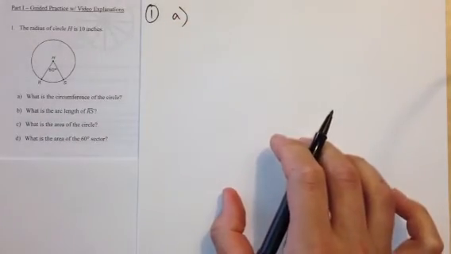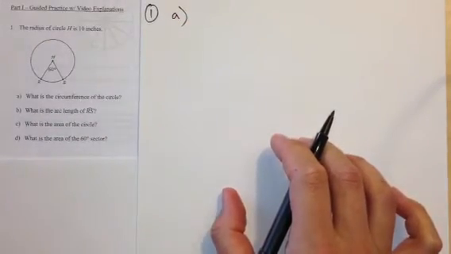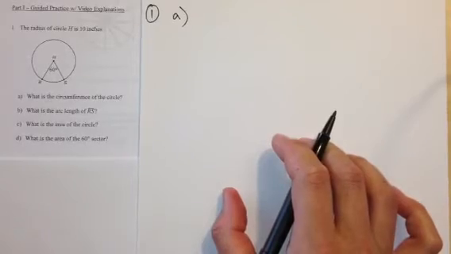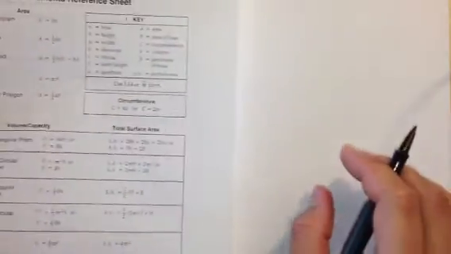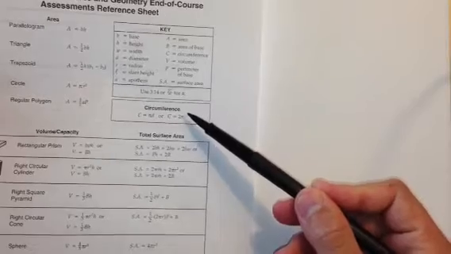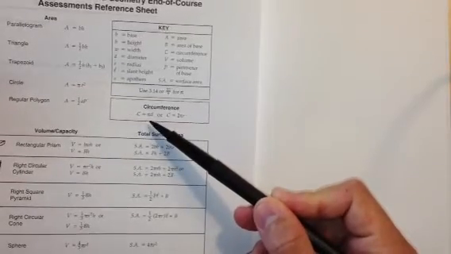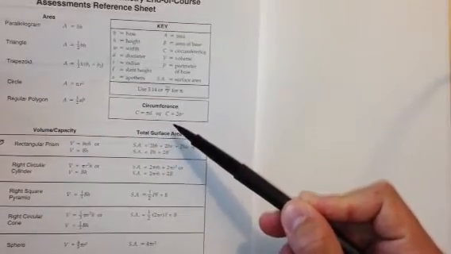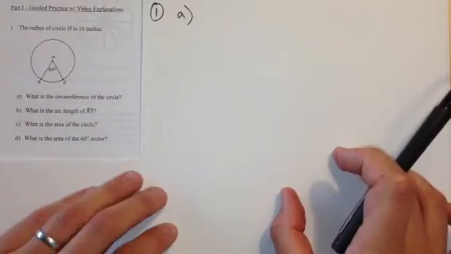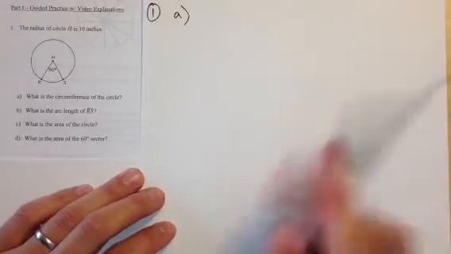Okay, well, the circumference is the distance around the circle, and if you don't remember the formula, we have it here on our reference sheet. It's C equals pi times d, d being the diameter, or C equals 2 pi r, where r is the radius. Now it tells us in the problem that the radius is 10. The radius of the circle is 10 inches.